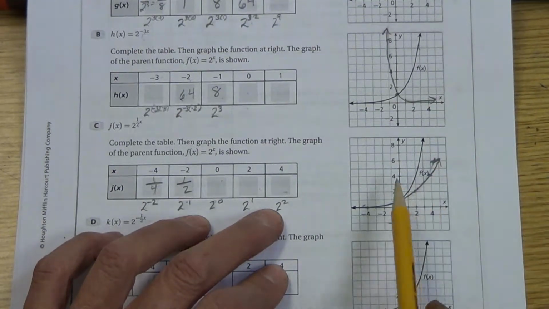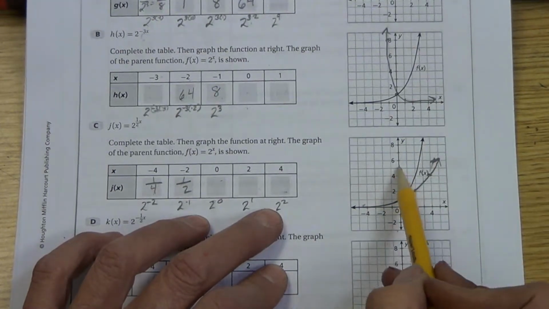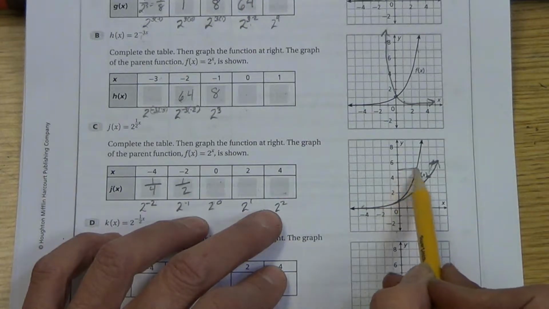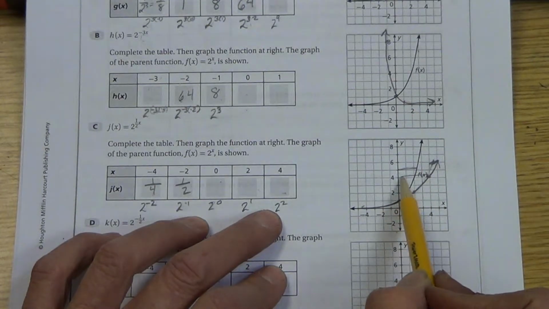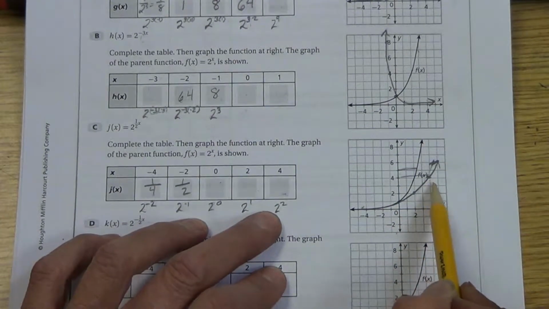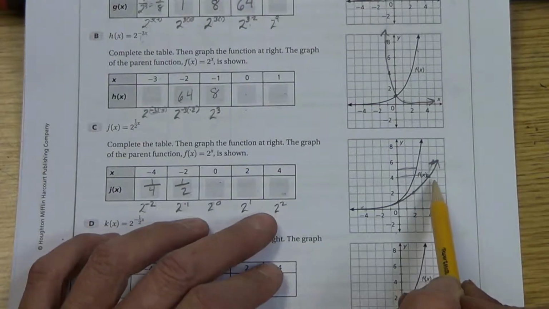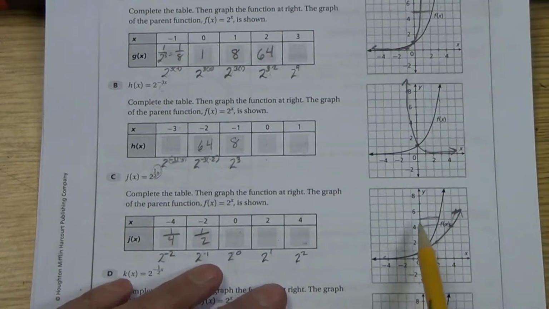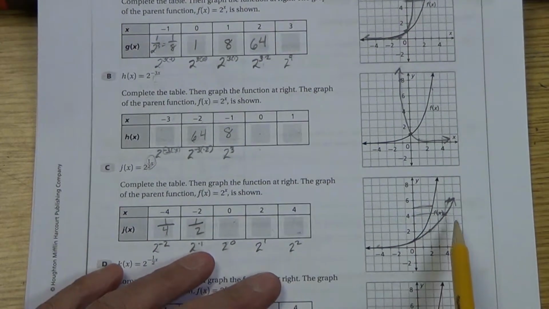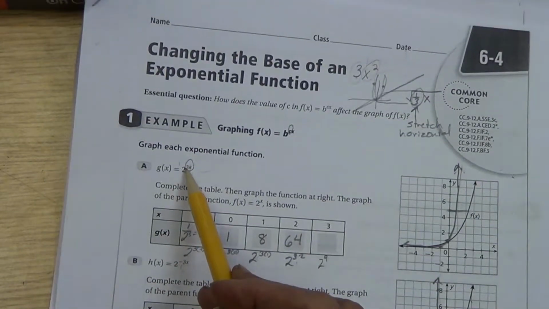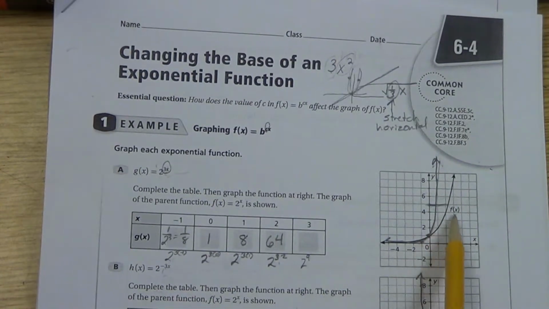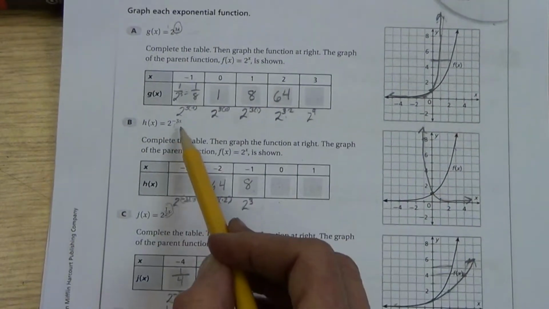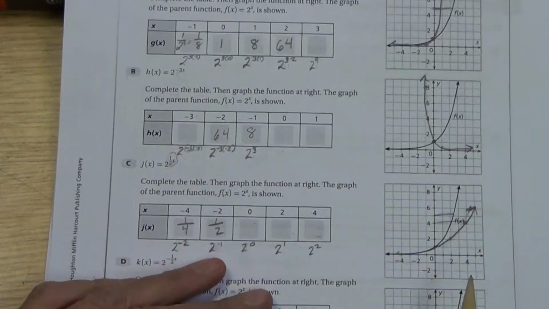So now look at what's happened to the distance between the y-axis and the parent graph compared to the y-axis and this transformed graph. With a fraction in there, it's creating a horizontal stretch. The whole number created a horizontal shrink. And the negative in there flips it across the y-axis.